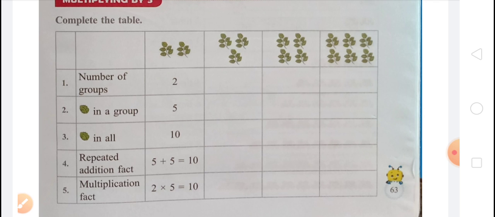Okay, come on, second: leaves in a group. In each group there are 5 leaves. So you have to write 5 in all columns, because you have to write the leaves in a group, that means how many leaves are there in each group. So there will be 5 in all places: in the second column 5, in the third column 5, and in the fourth column 5.